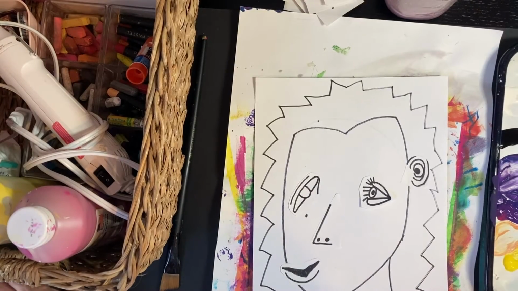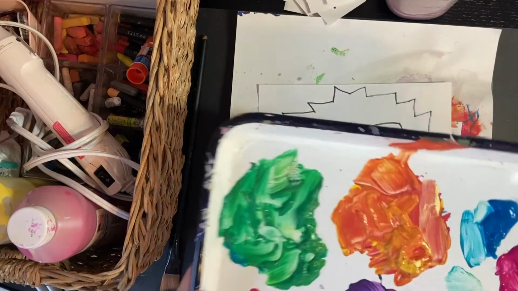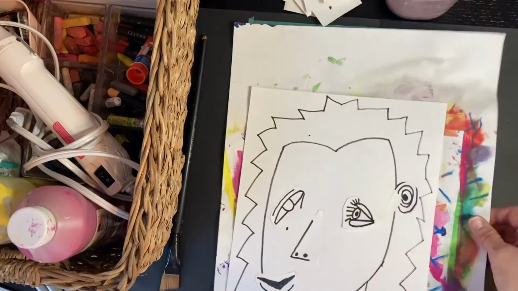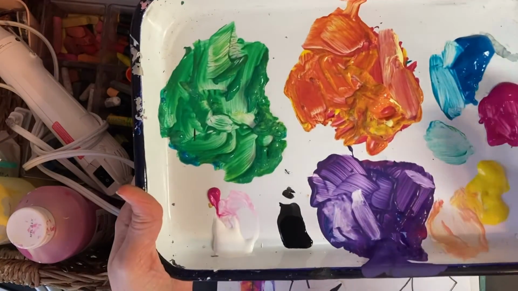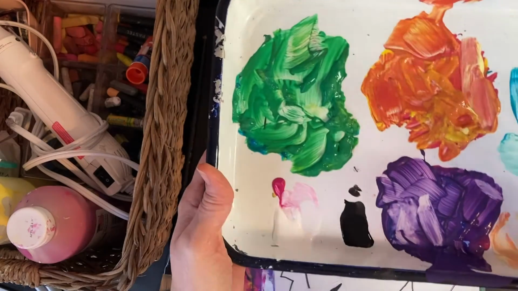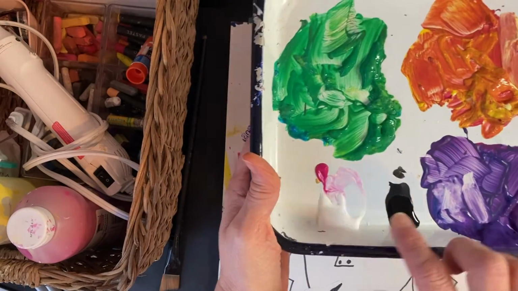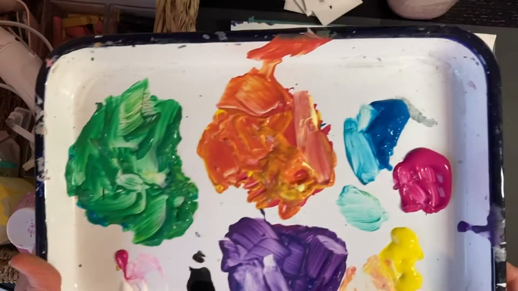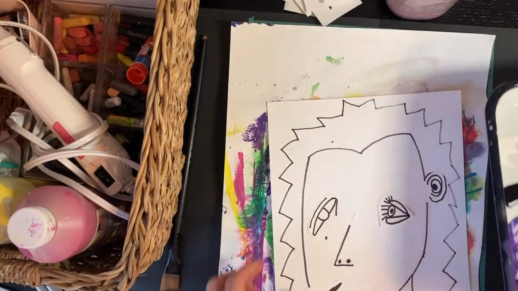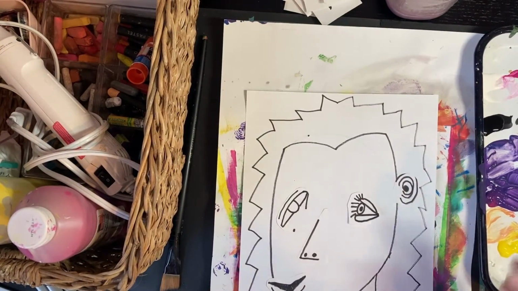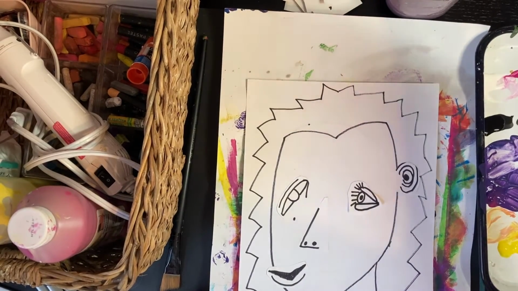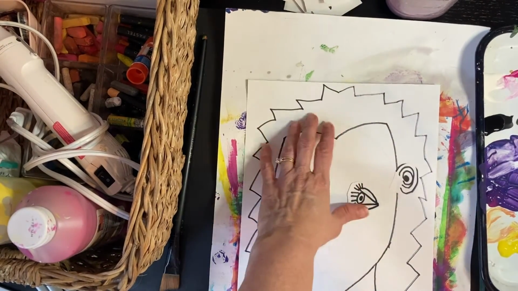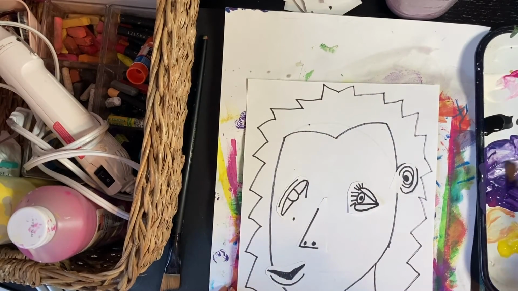All right, the next thing you're going to do is paint. So you're going to need a paper to put down to protect your surface. You're going to need these colors: yellow, magenta, cyan, orange, purple, green, and a little bit of white and a little bit of black if you want to change the values of your color. We're going to be painting each section of our painting with one color. You can blend a little bit. This is what I mean.